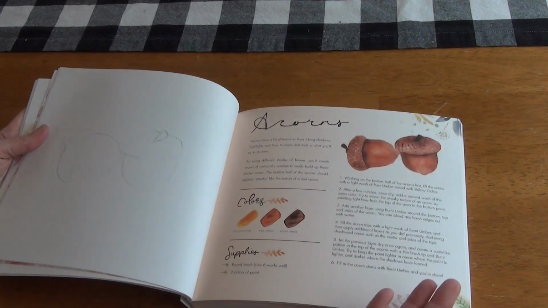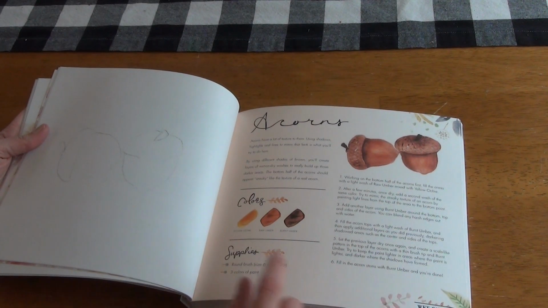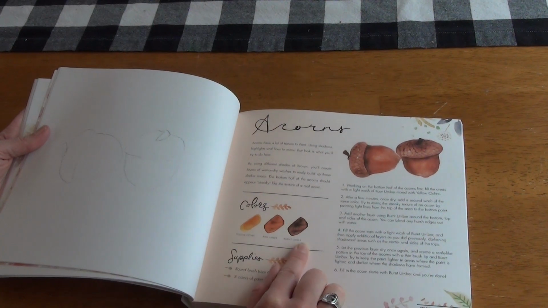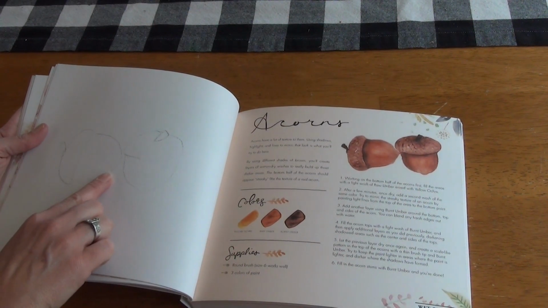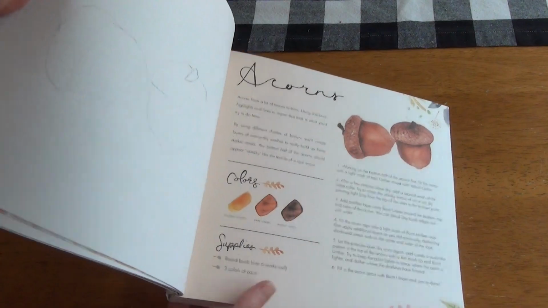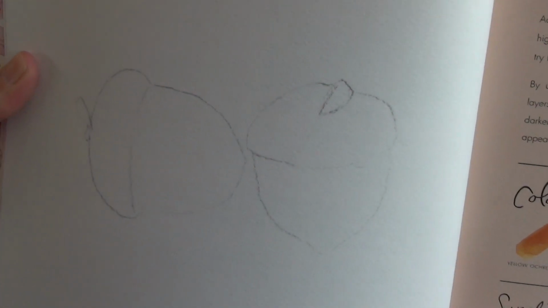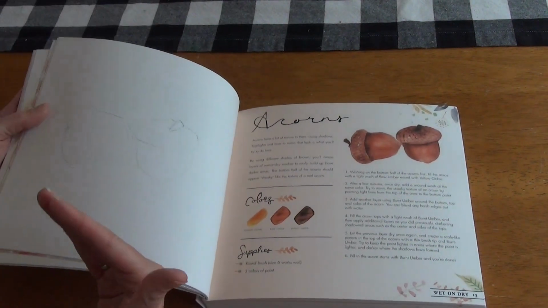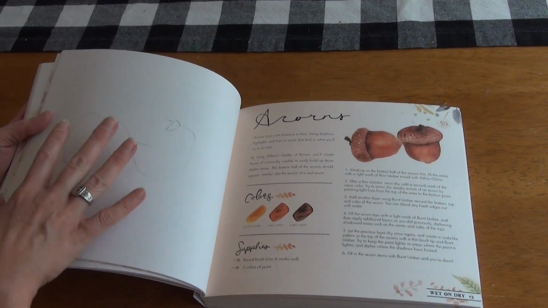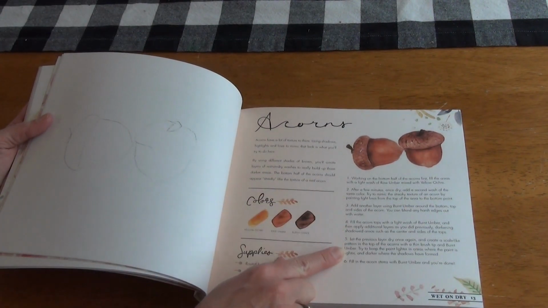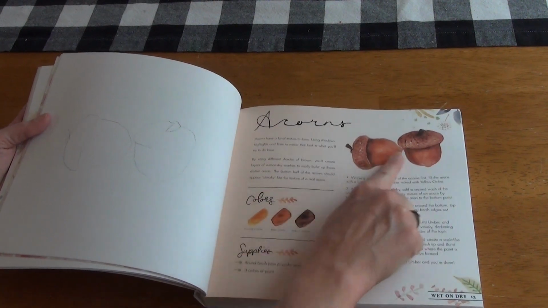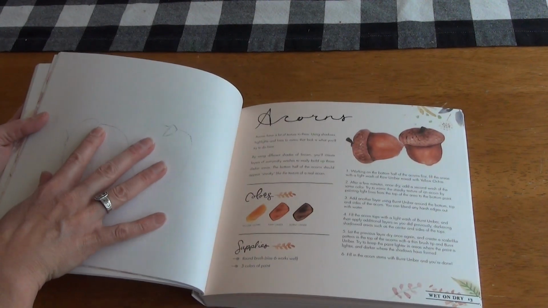So here we have acorns, and that's going to be the first one. And we're using these colors. And then you have the little sketch over here, which I don't know if you can see. I'll try to get it closely because it is sketched very lightly so that it's not overtaking your paint. And so it gives you the instructions for how to paint this yourself.